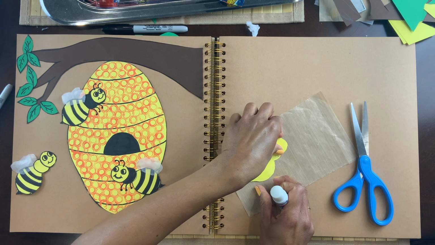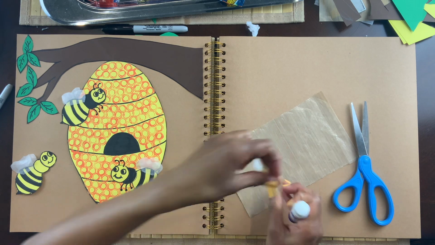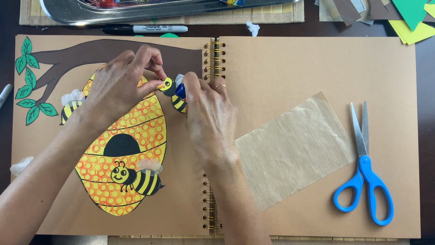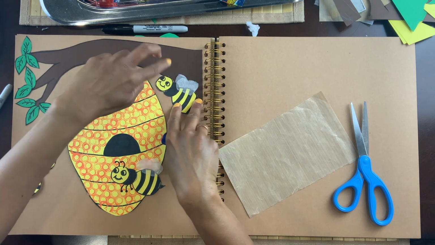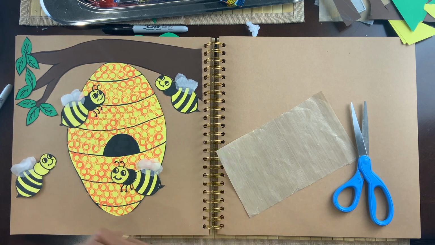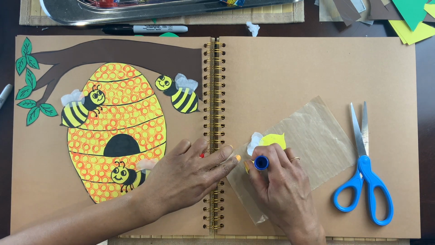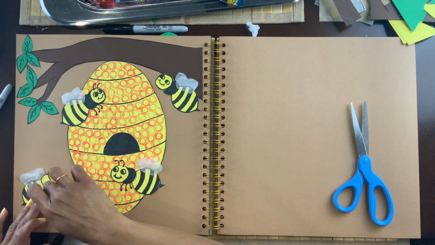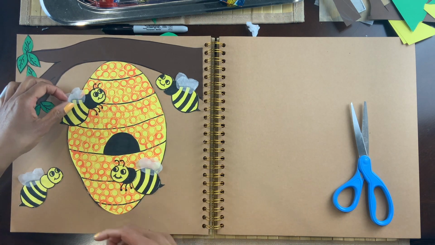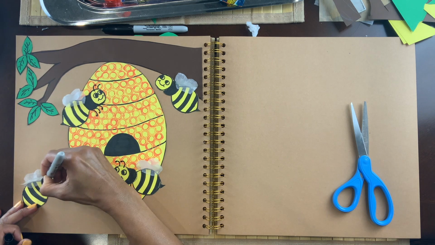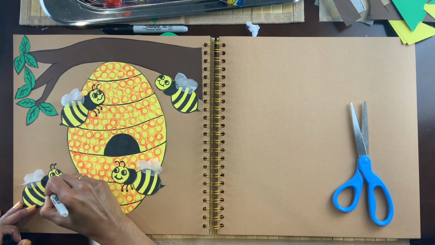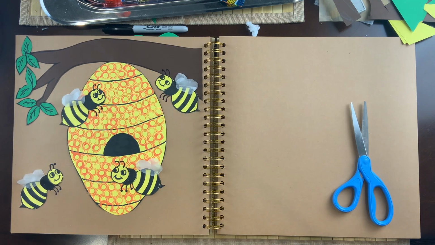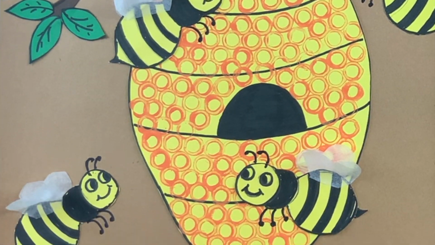And I'm going to glue the other 2 bees around the hive. Separate the wings. Draw the feet and the antennas for the other two. There, we have our Beehive Craft.